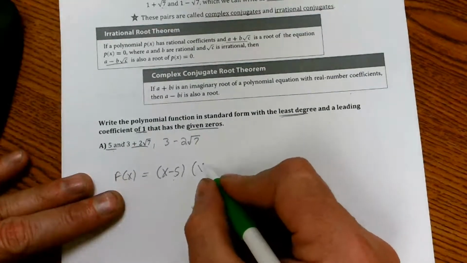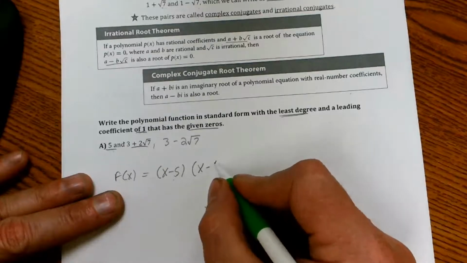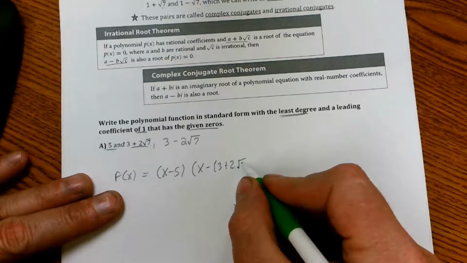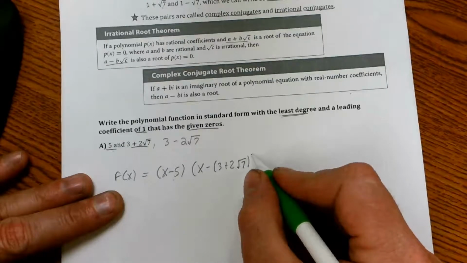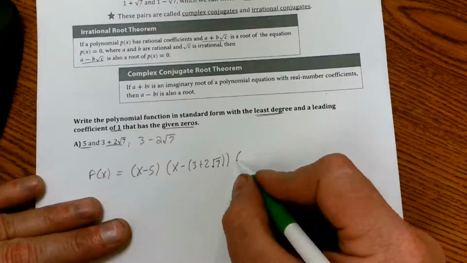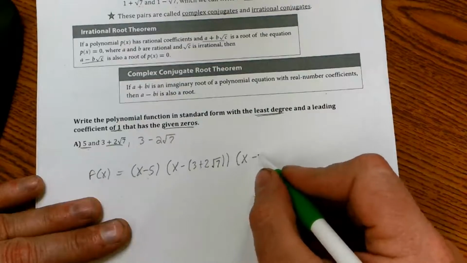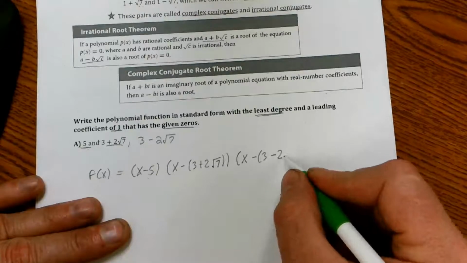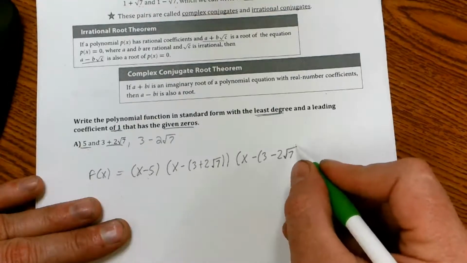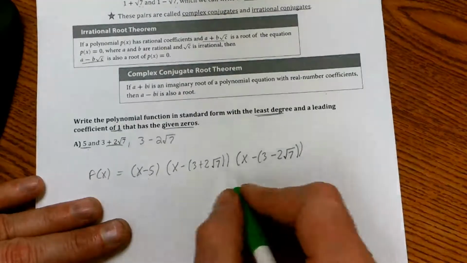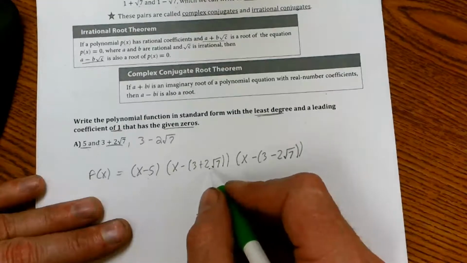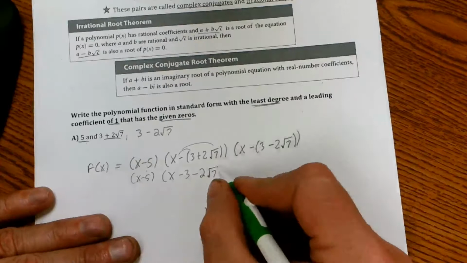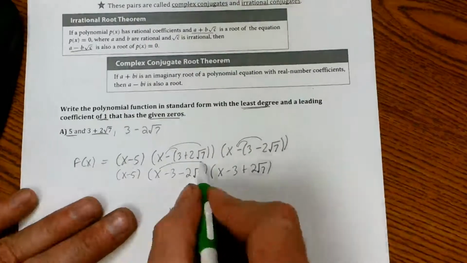So I'm going to go ahead and distribute. Let's keep my x minus 5, and I'm going to distribute this negative. So I get x minus 3 minus 2 rad 7 right there. I'm going to distribute this negative too, and I'm going to get x, distribute that through, minus 3 plus 2 rad 7. This isn't crazy hard, but you've got to distribute through.